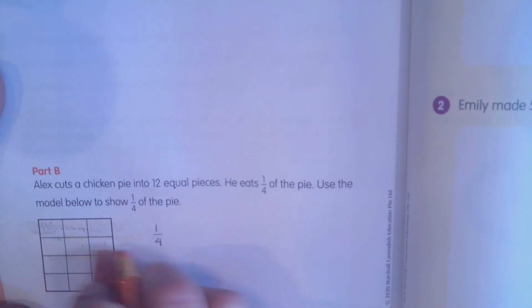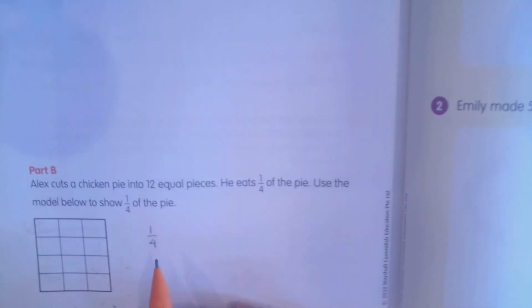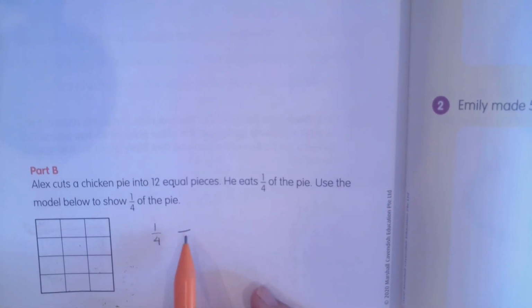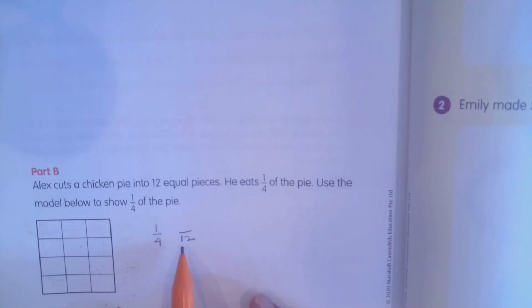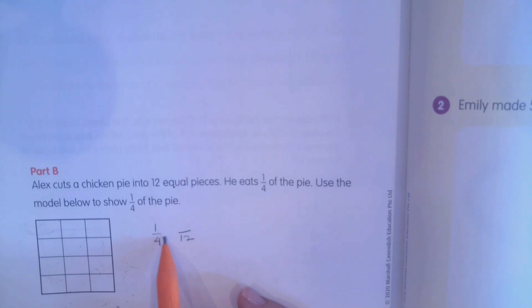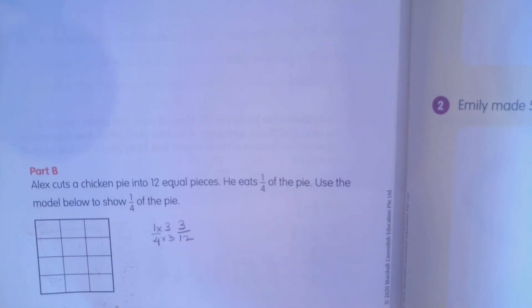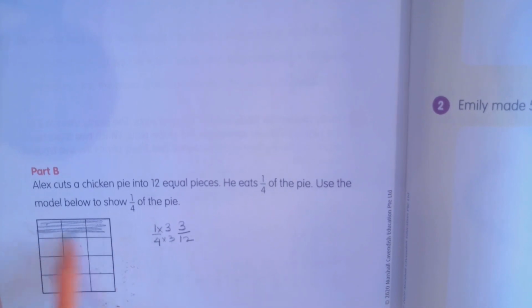So what we have to do is say what fraction would be equivalent to 12ths. Multiply this by 3. Anything you do to the denominator, you do to the numerator. So it is 3/12. So we would color in 1, 2, 3 pieces.